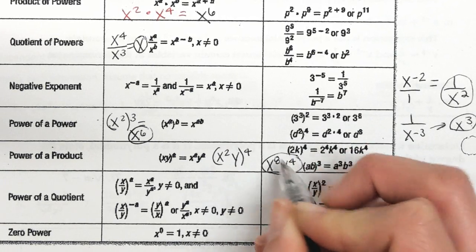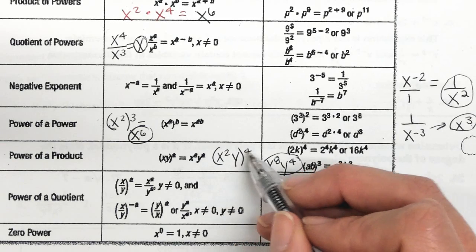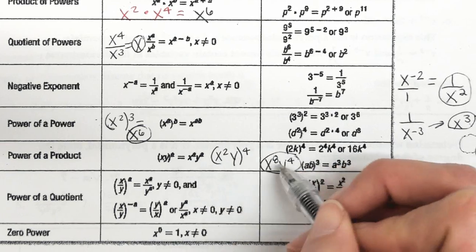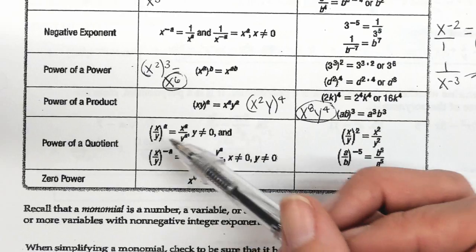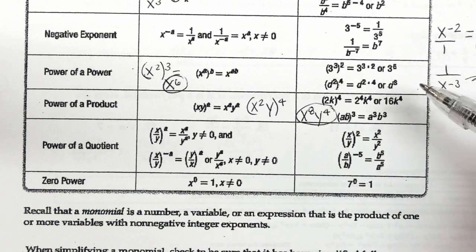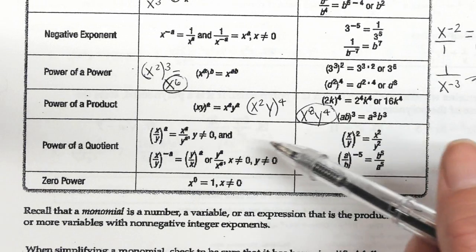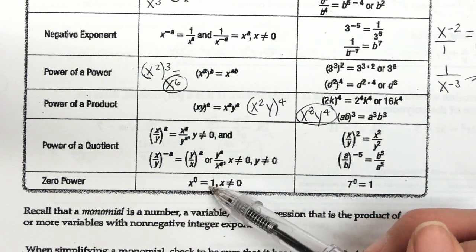So that's all that's saying, is when you have everything in the parentheses raised to a power, you distribute that power evenly.